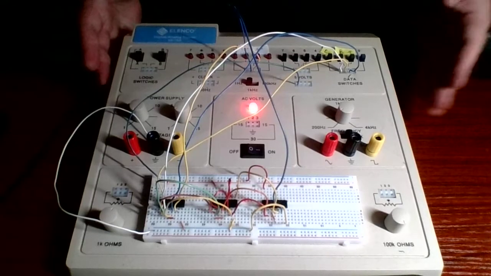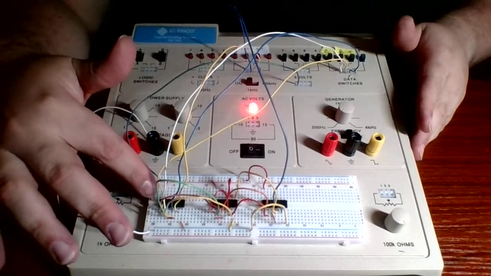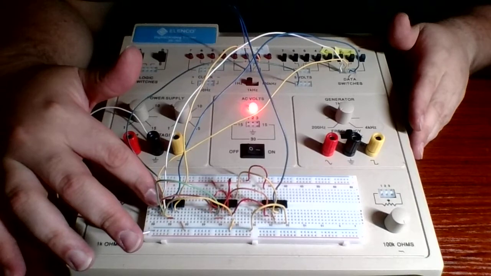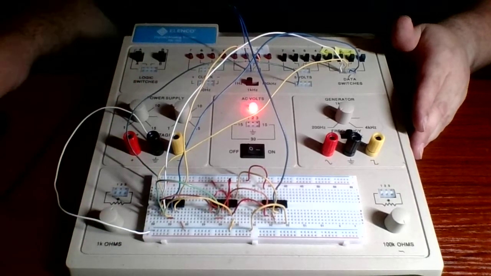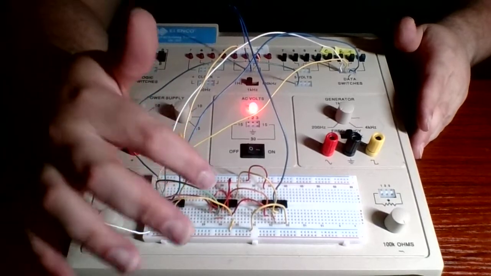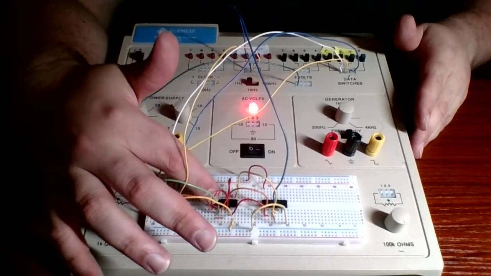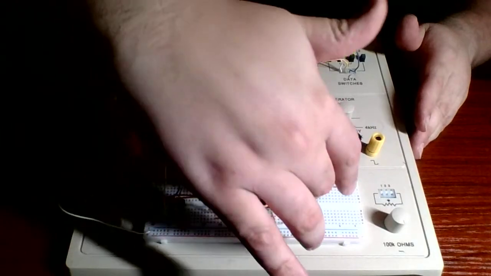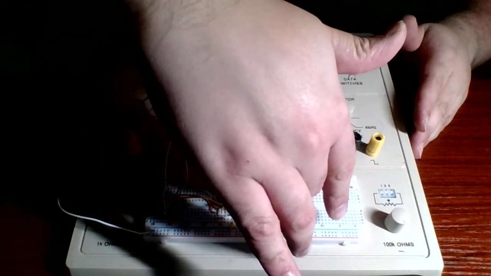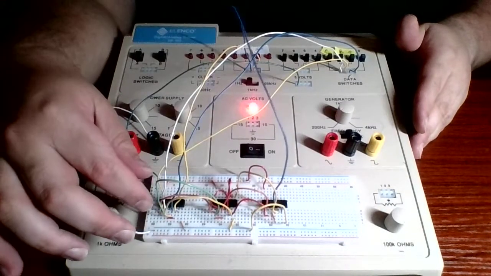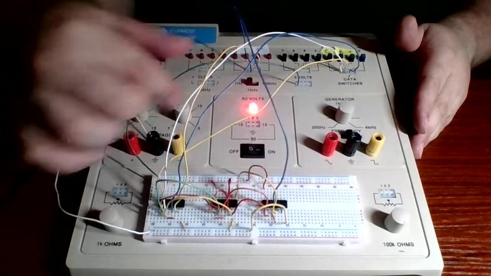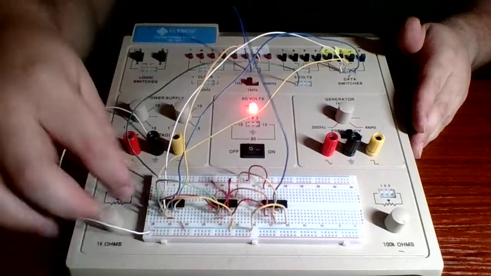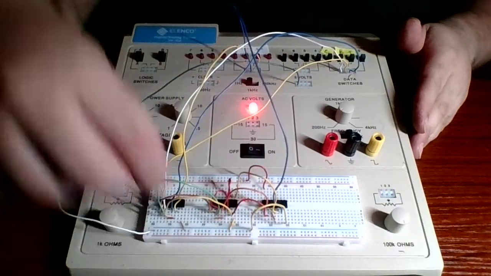So in this circuit, we have our XOR gate, which is our 7486 chip, followed by our AND gate, which is our 7408, and then we have our OR gate over here as well, our 7432. Each one of them has a 5-volt power source going into pin 14 and a ground, each going to pin 7.